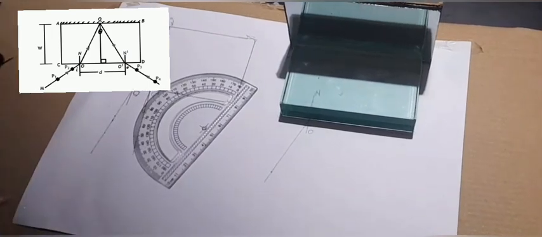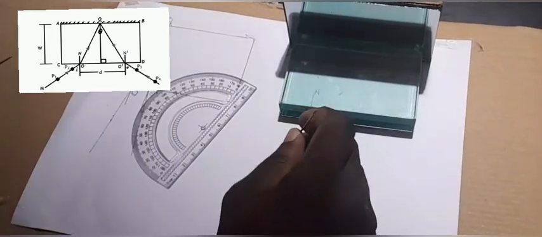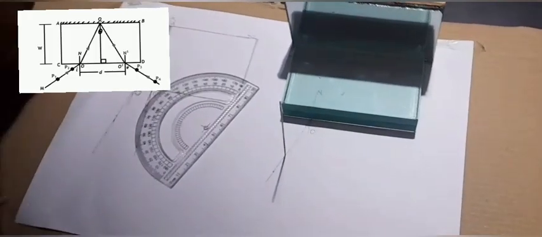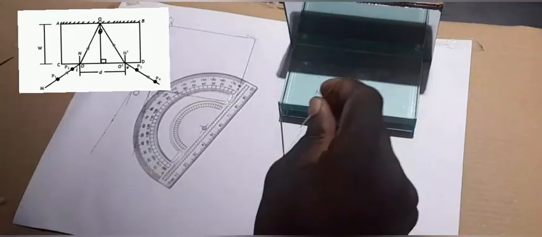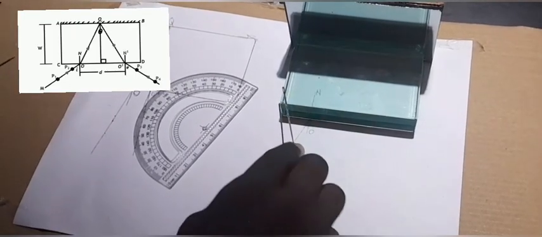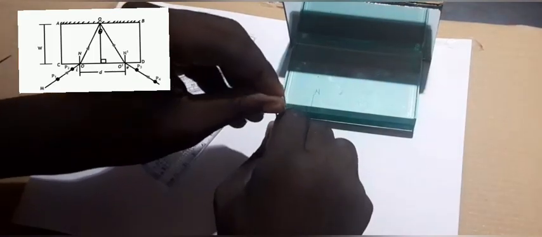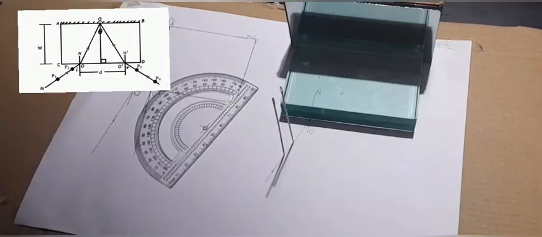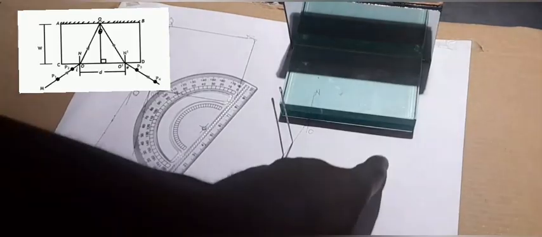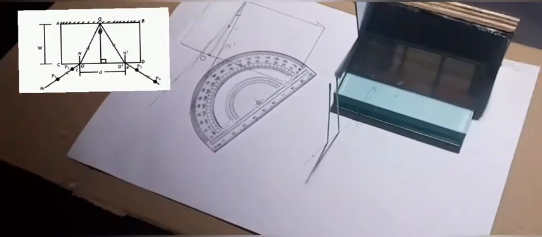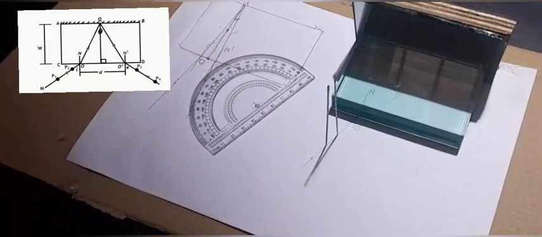Okay, so I'll fix 2 pins here, 1 here. Do not allow them to be too far from each other, and ensure that they are straight and erect. Okay. Then I'll look through this side. So I'm going to come to this side. Then look through this.